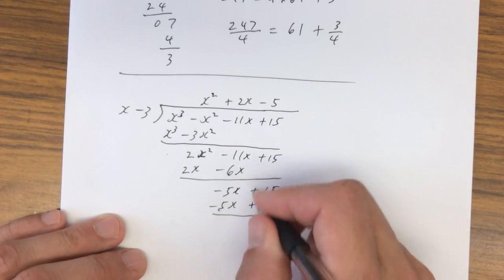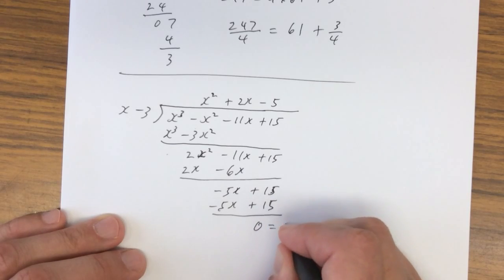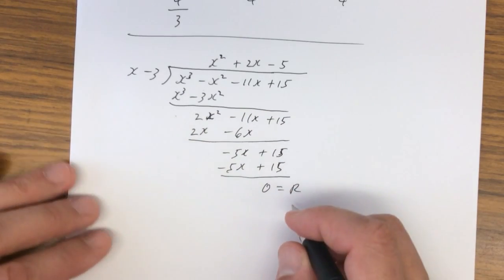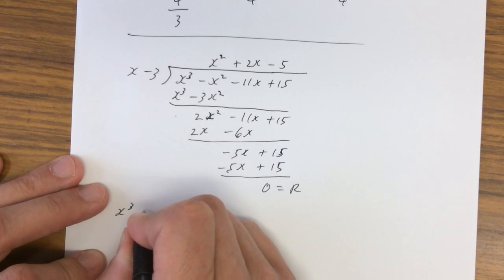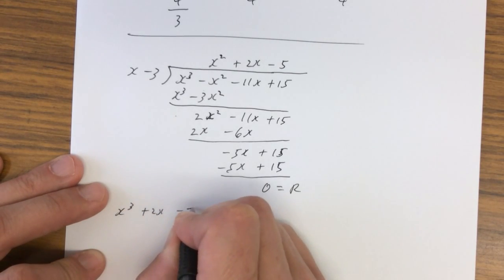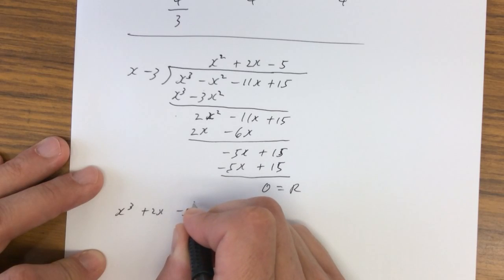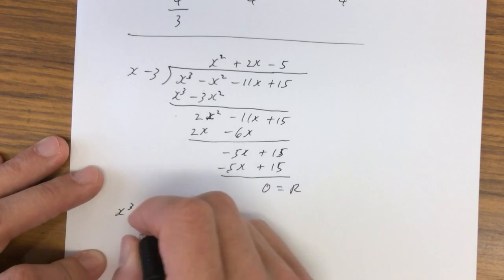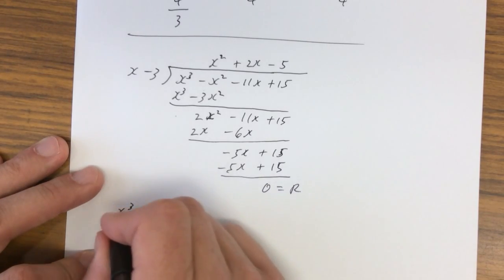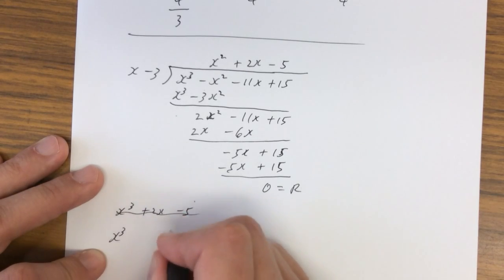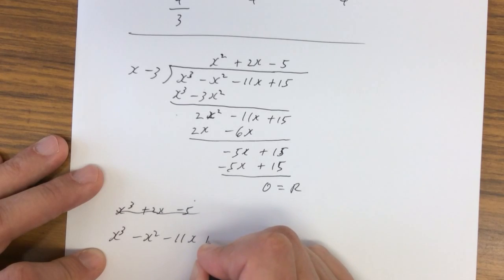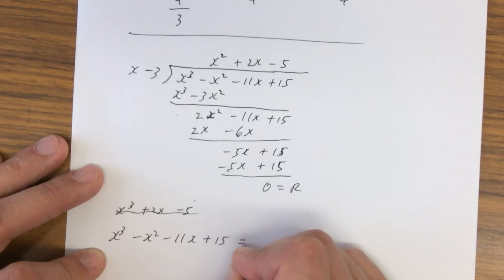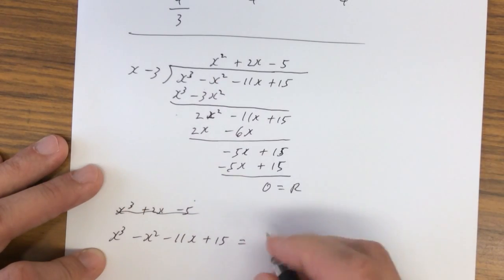And look at that. I subtract that, and I get 0 remainder, which means that x cubed minus x squared minus 11x plus 15 equals these two multiplied by each other.